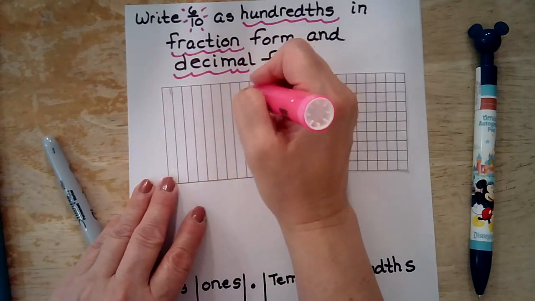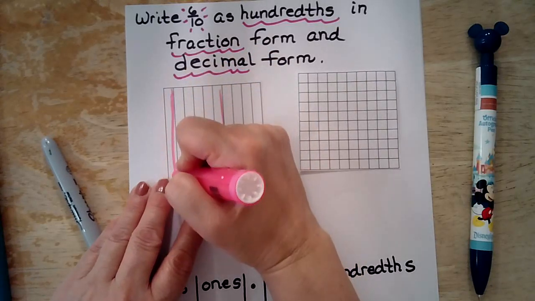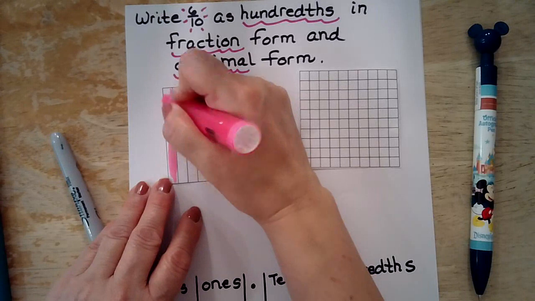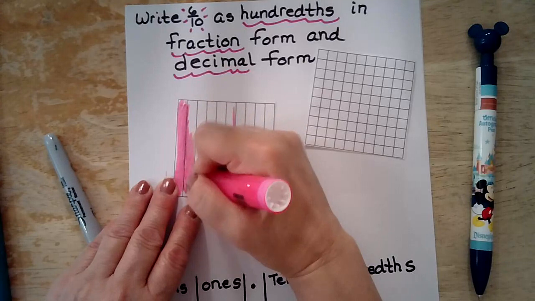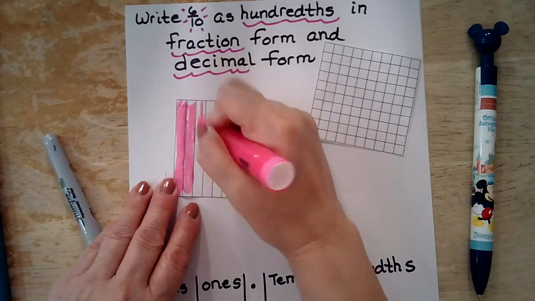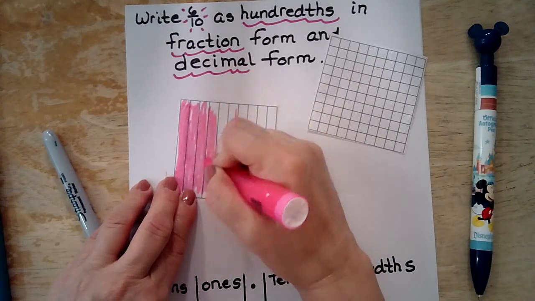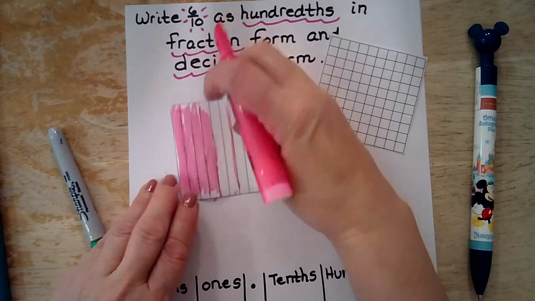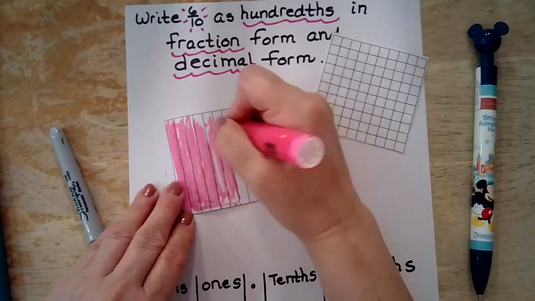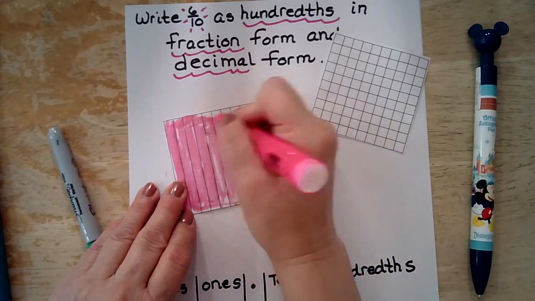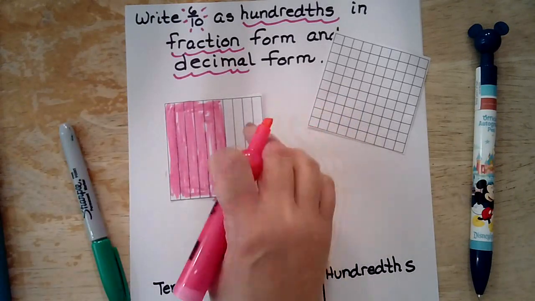That would be everything, 1, 2, 3, 4. It'd be all of these columns. Here's one column. I'll try to do this fast so you don't have to watch me color in all these columns. 2, 3. Pretend I'm doing it neatly. 4, 5. And 6. Okay, we'll pretend it's all nicely filled in. All right, so 1, 2, 3, 4, 5, 6 out of 10.